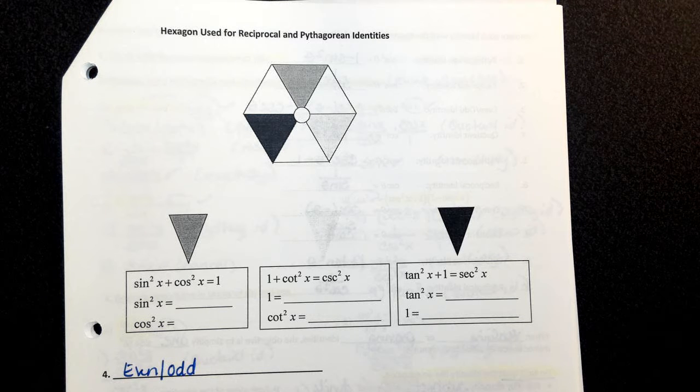Time because I wanted you to practice seeing the Pythagorean identities. This hexagon may help some of you. It may not help you. Do you have to use it? No. But this is a nice tool to help you have memorized those Pythagorean identities.